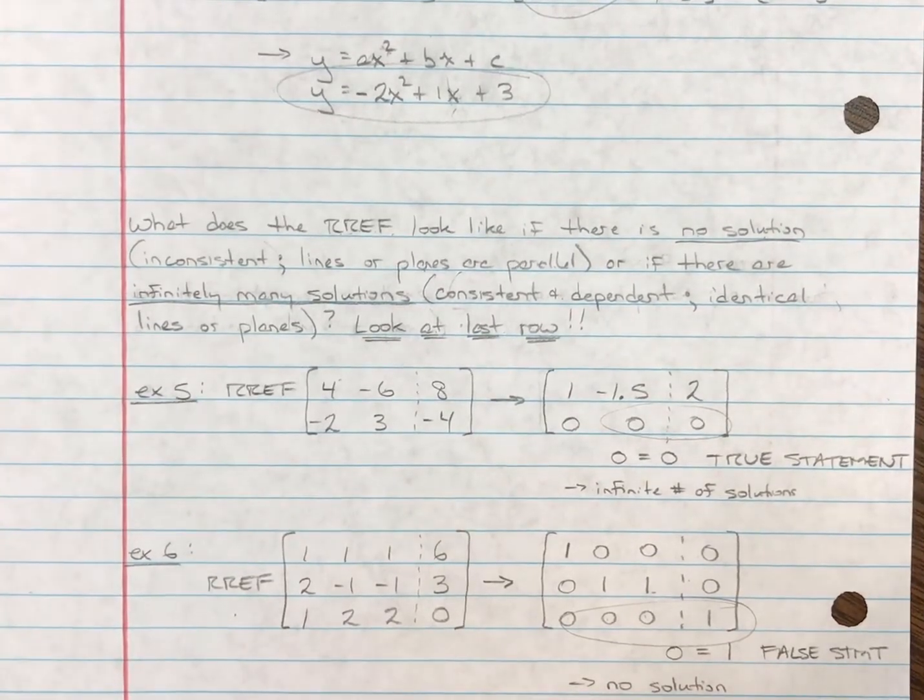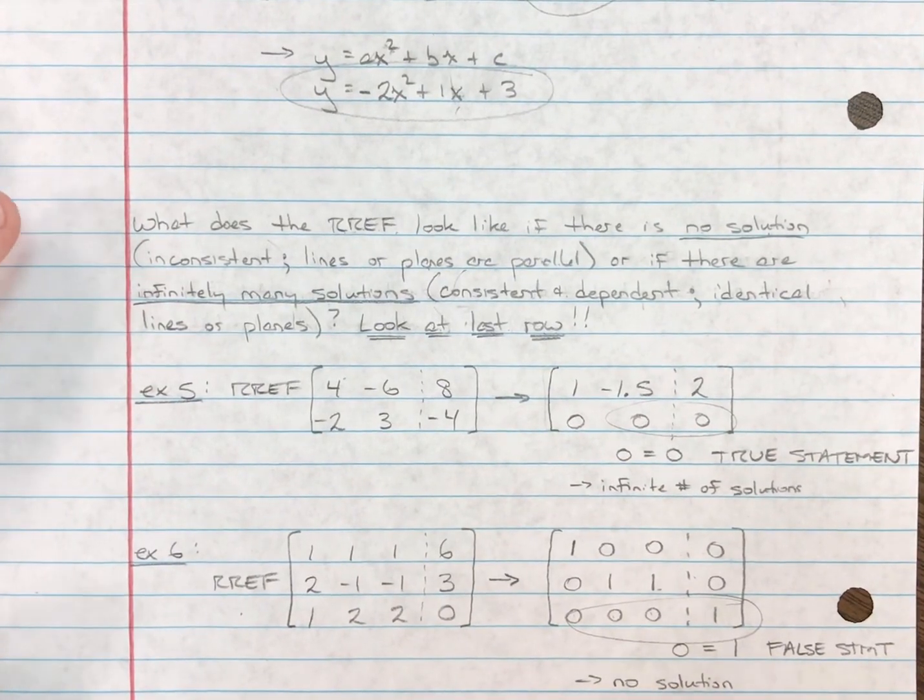So there you have it. How to use augmented matrices to solve systems of linear equations.